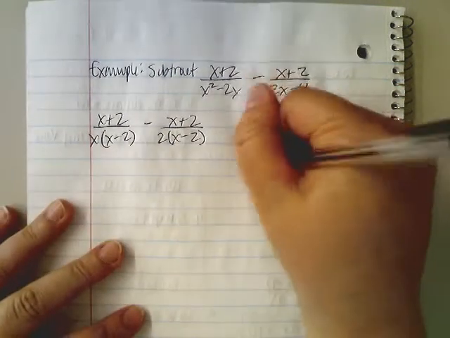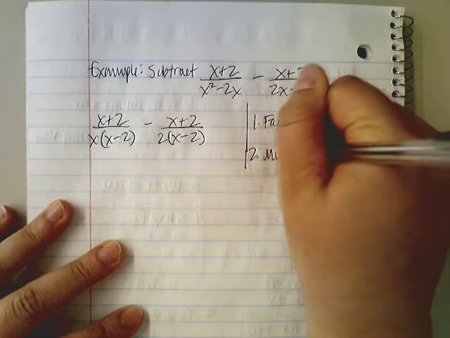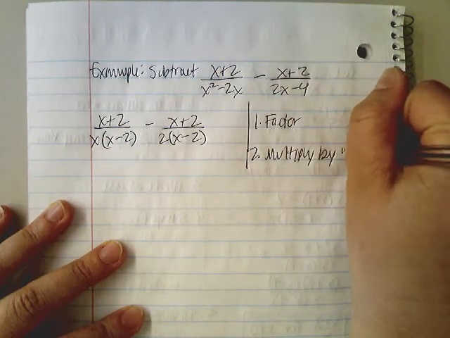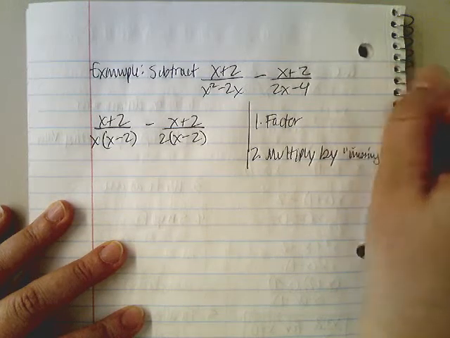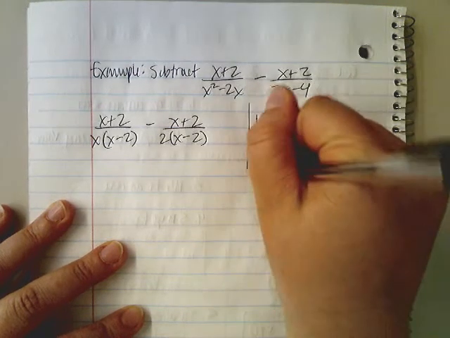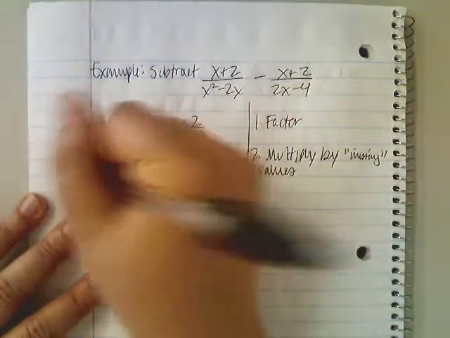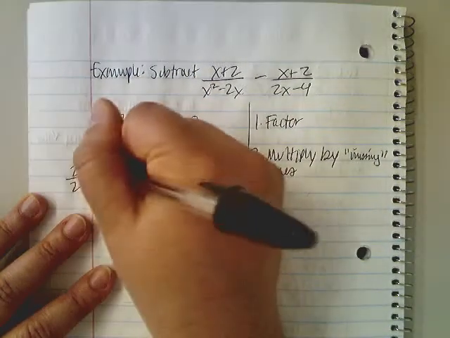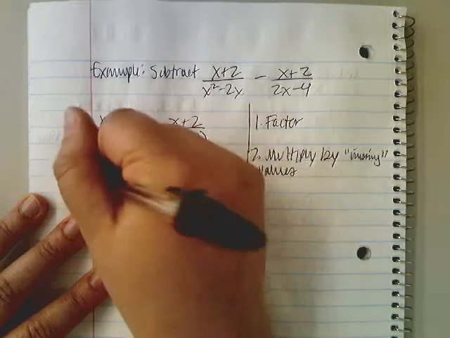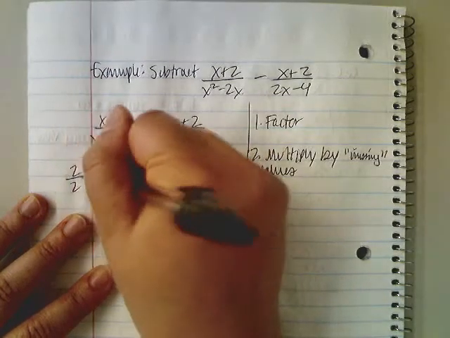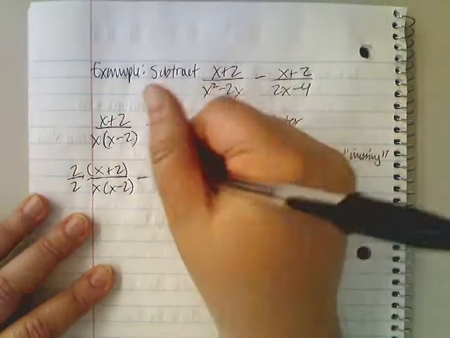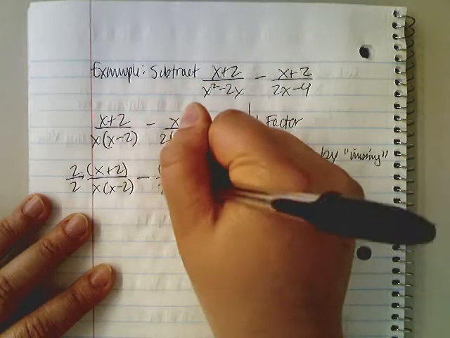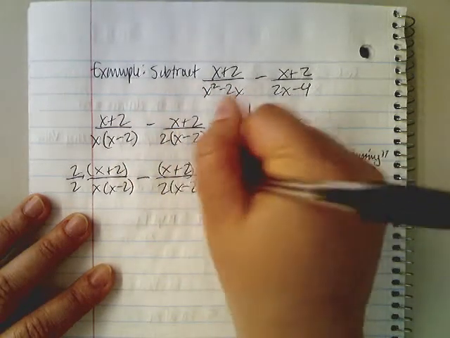So I'm going to multiply by the missing values. So this becomes 2 over 2 times x plus 2 over x times x minus 2 minus x plus 2 over 2 times x minus 2 times x over x.